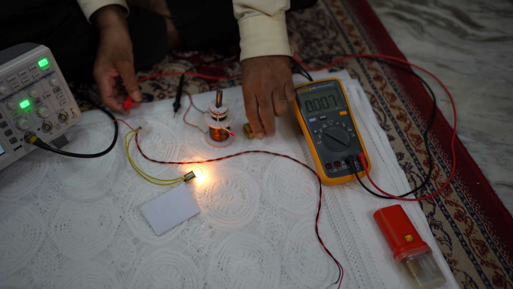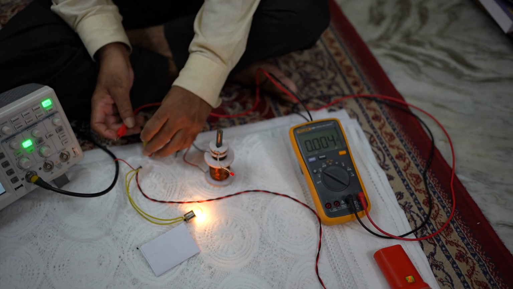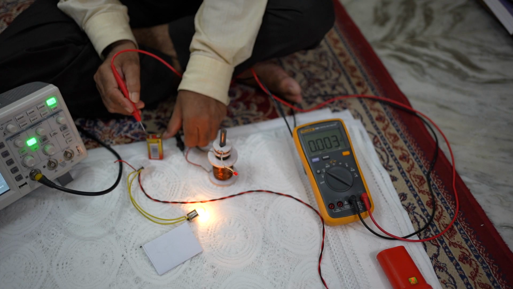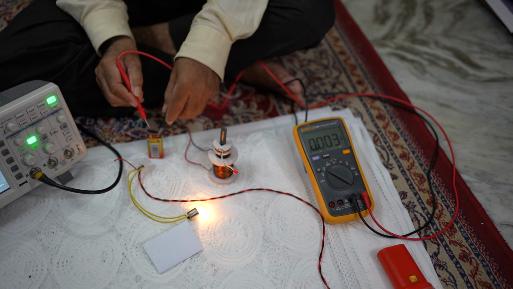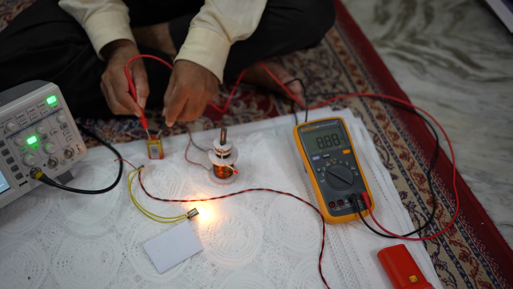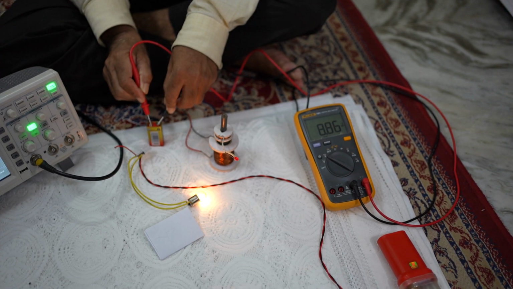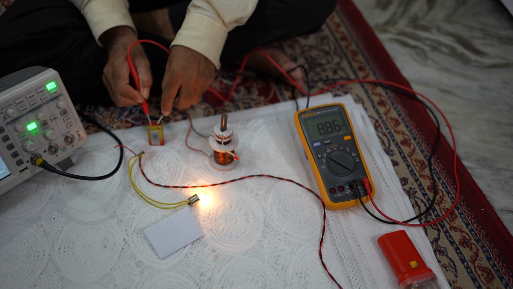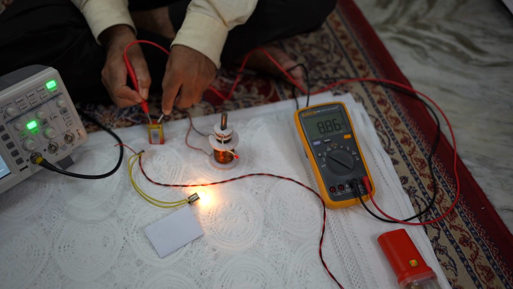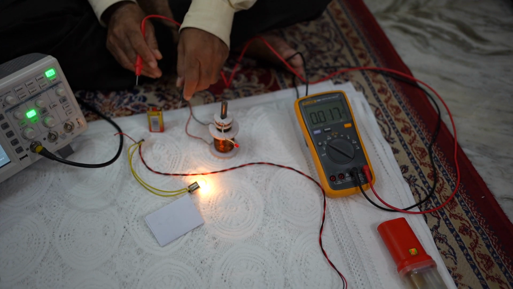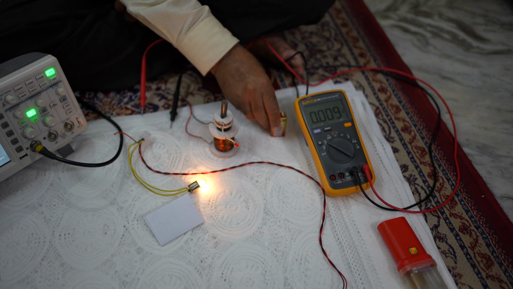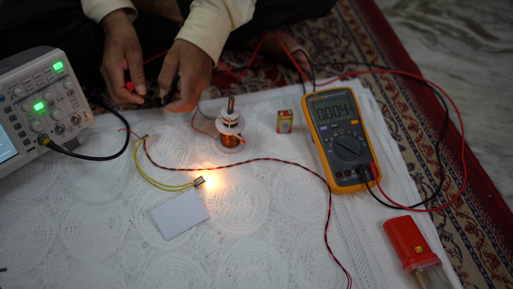Now as far as this battery is concerned, I will also show you the same result we have selected. This is 8 point something. So this is almost 9 and getting down gradually. So forget 9 and 9. So this is pure DC and this is pulsating DC.